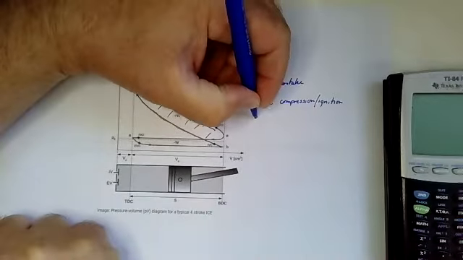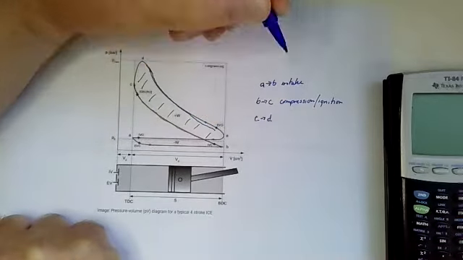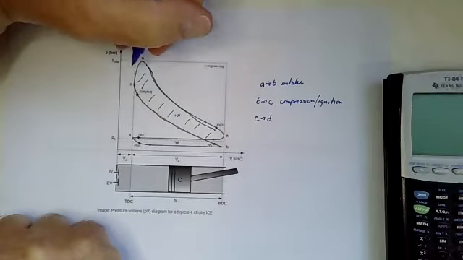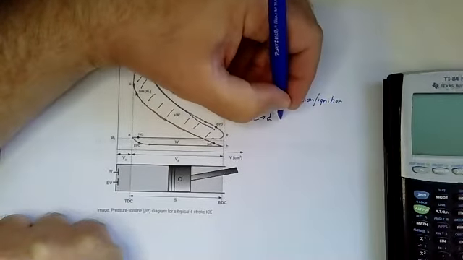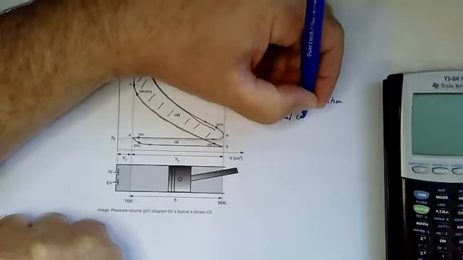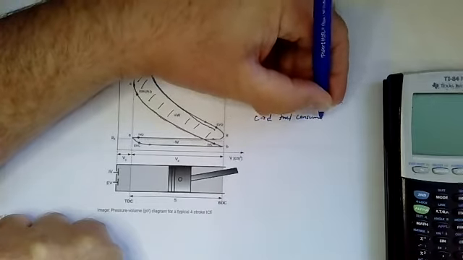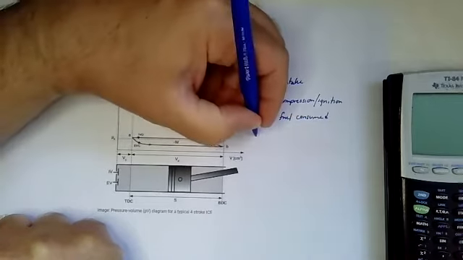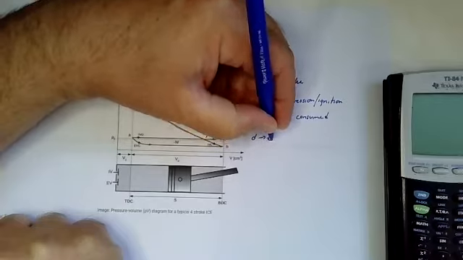So from C to D, let's just follow up on that. From C to D, we have consumption, fuel consumed, as the pressure builds to its maximum. And then D to E is our power stroke.